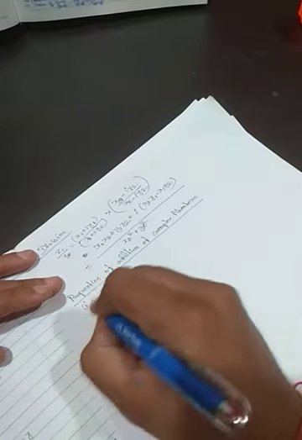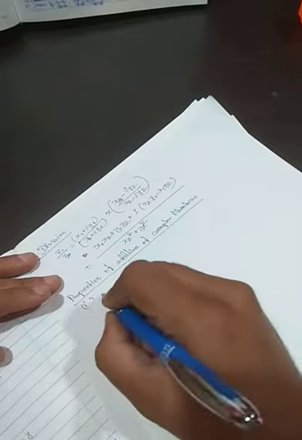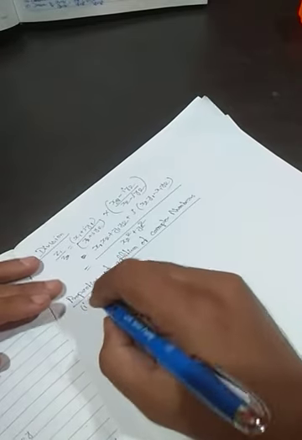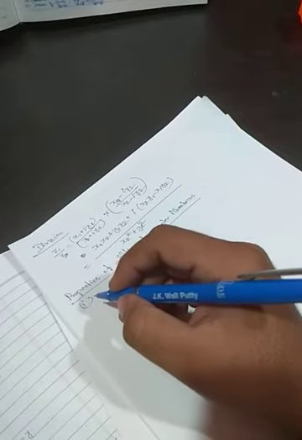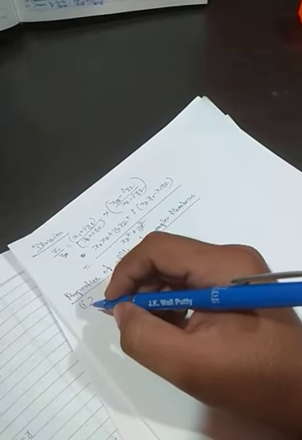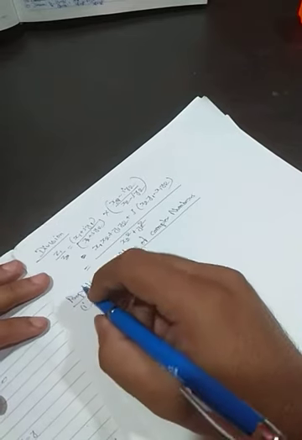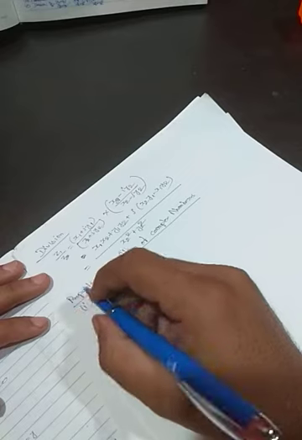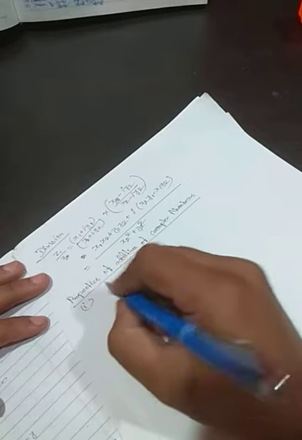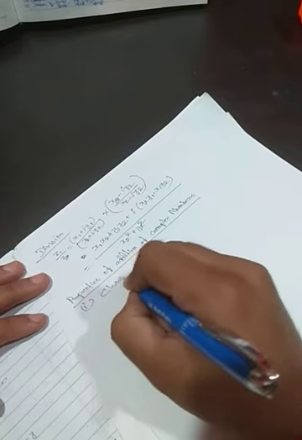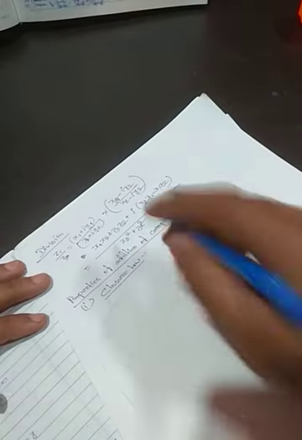First one is closure law. What does it say? It says if we are adding two or more complex numbers, then the result will be a complex number.